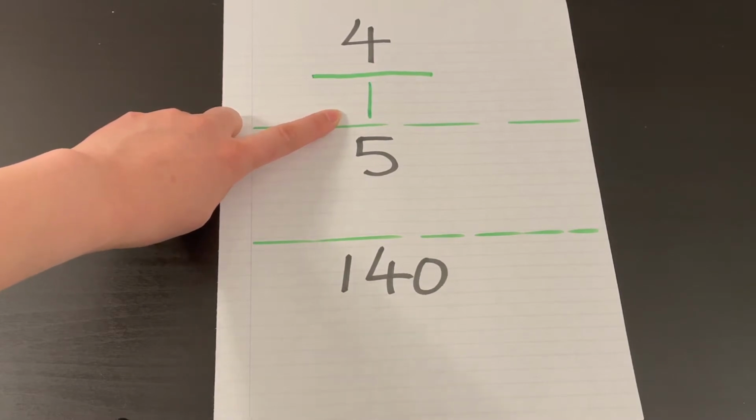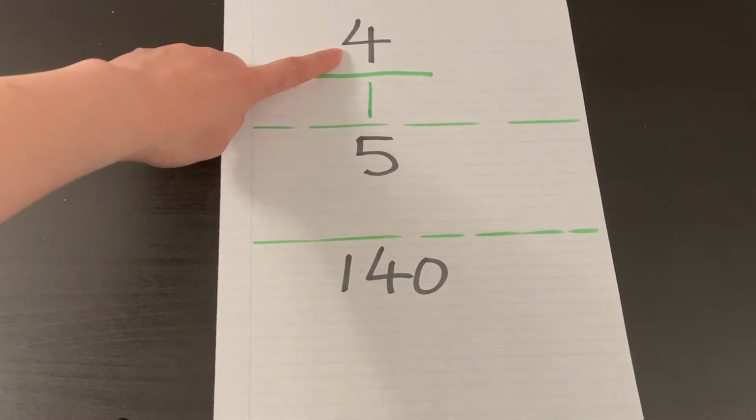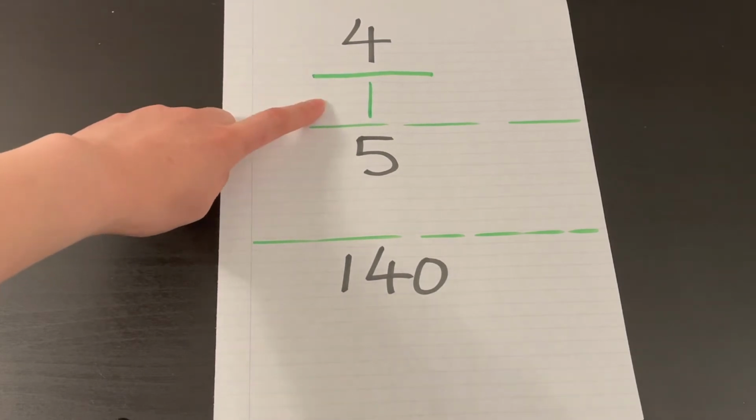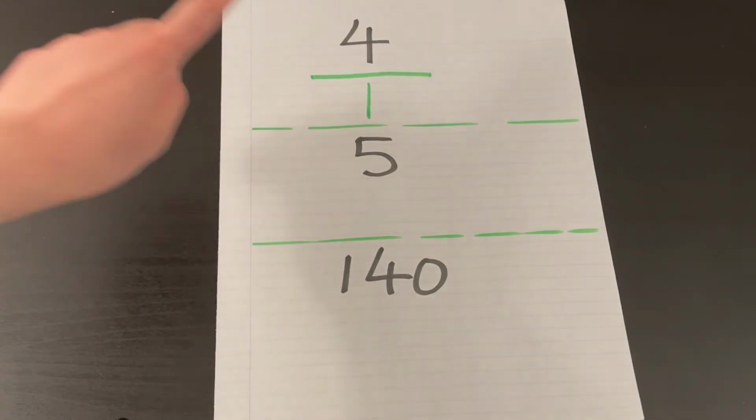As we can see, now we have both a numerator and a denominator. This is a fraction now. Well done! Let's try the next one.